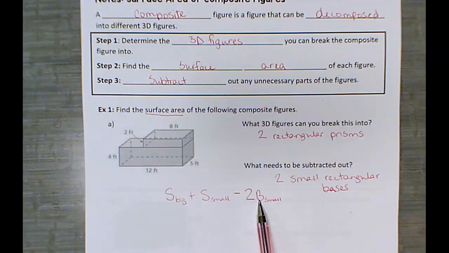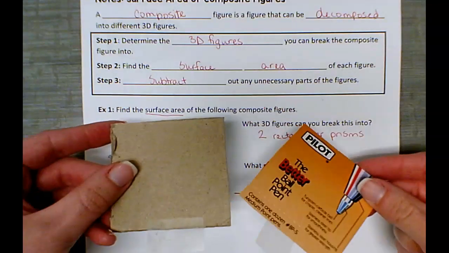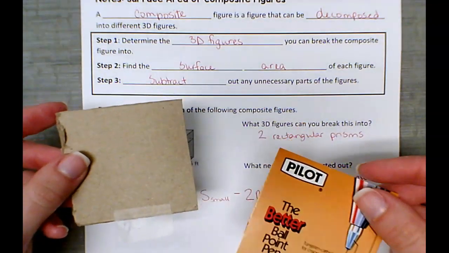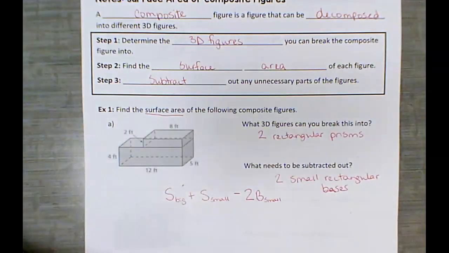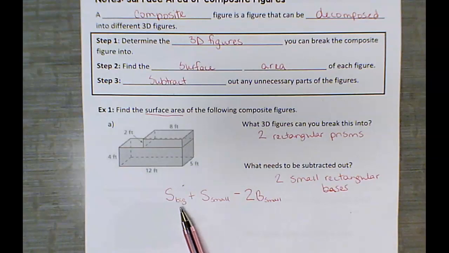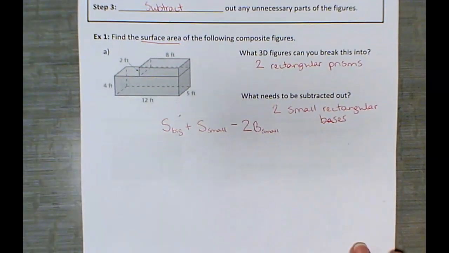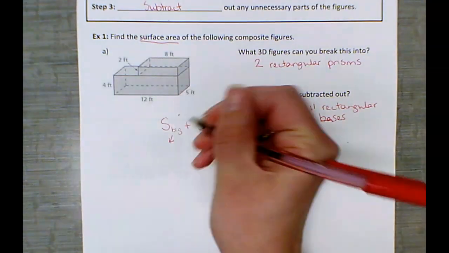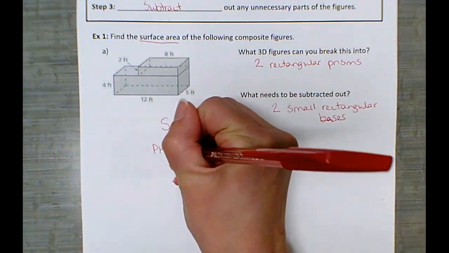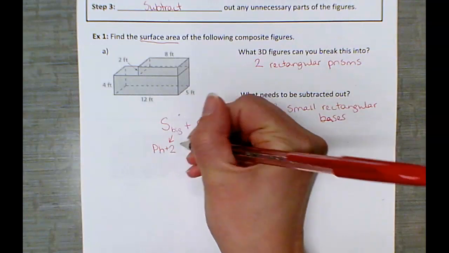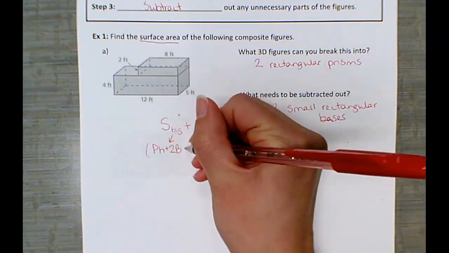These are the unnecessary parts of the figure. These 2 little bases right here, that was on the inside, and I needed to take those out. So now I need to actually use my formulas for the surface areas. So the surface area of a prism is the perimeter of the base times the height, plus 2 times the area of the base.